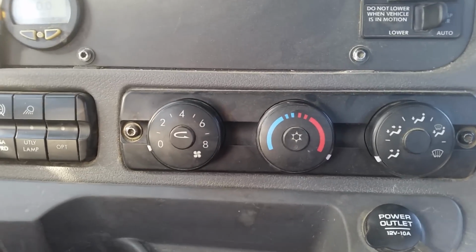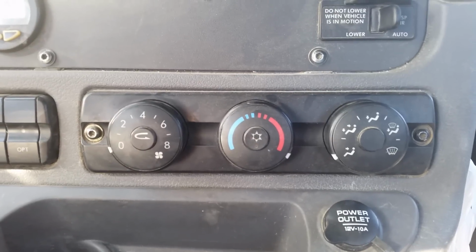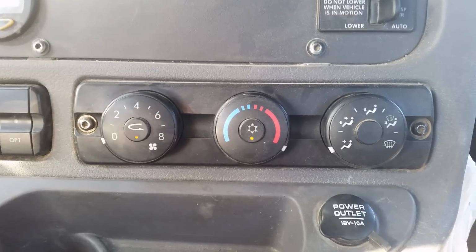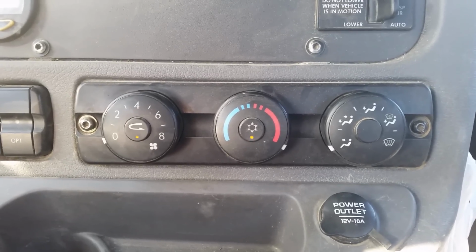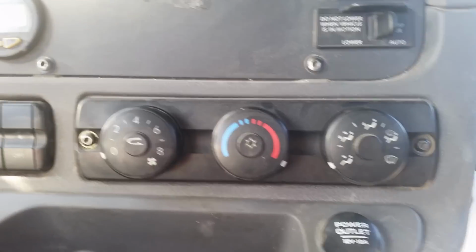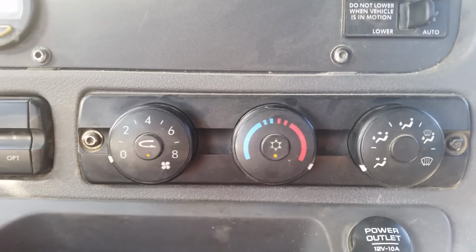Then you'll see flashing. Once it quits flashing, your HVAC system has been reset.